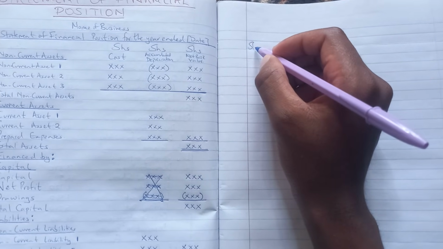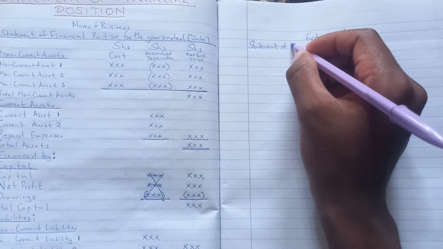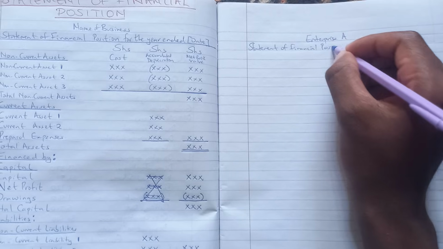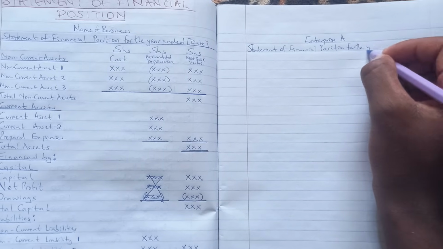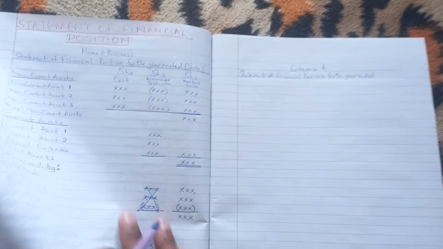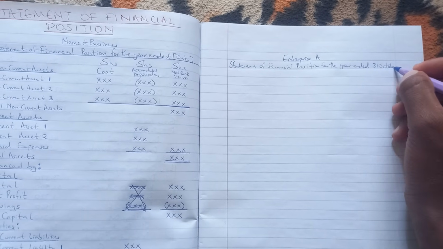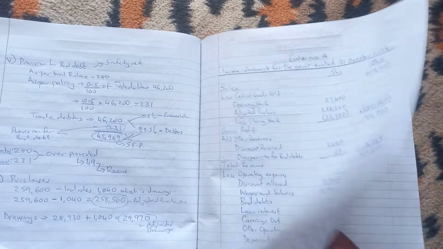And then statement of financial position for the year ended 31st October 2024.